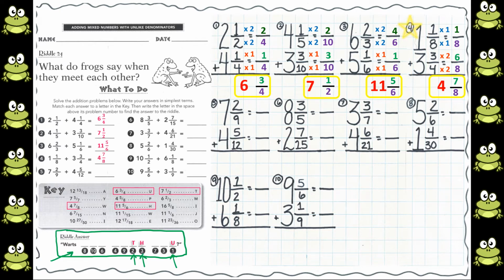Now I add the whole numbers. 3 plus 1 is 4. I cannot reduce the fraction. The answer is 4 7/8. 4 7/8 matches with the letter W. So where I see a 4, I'm going to write the letter W.